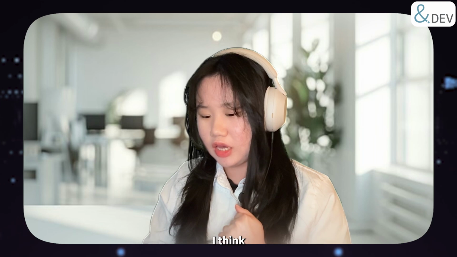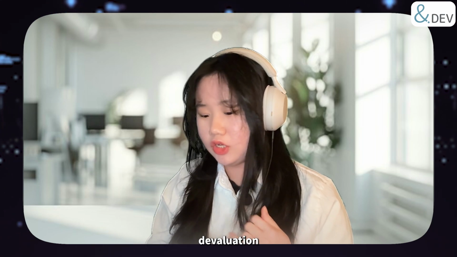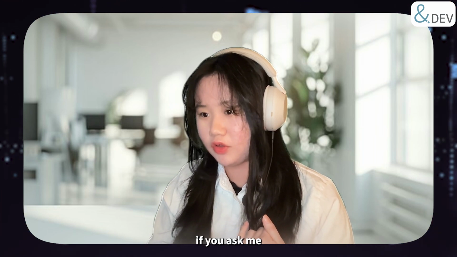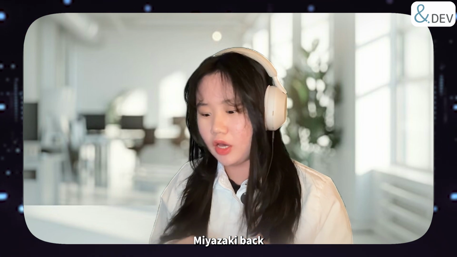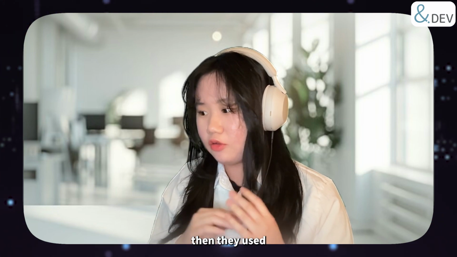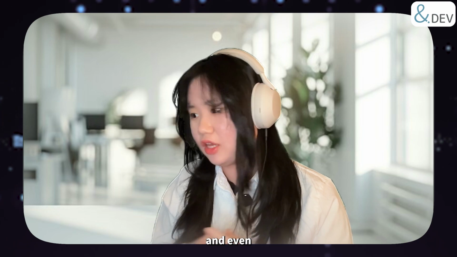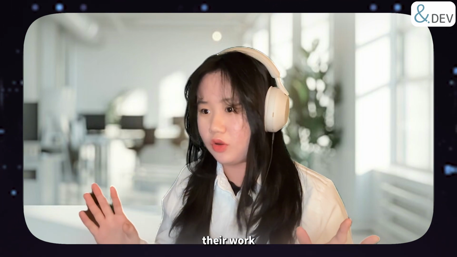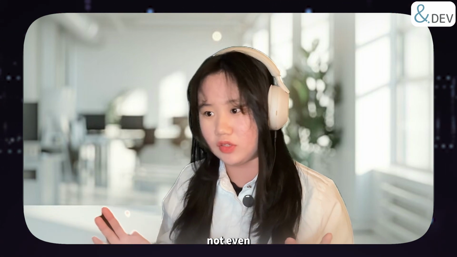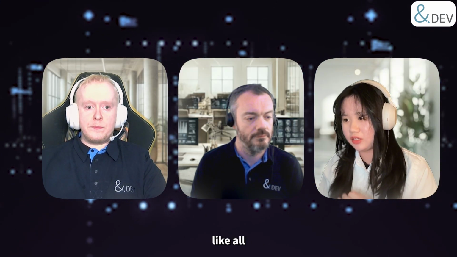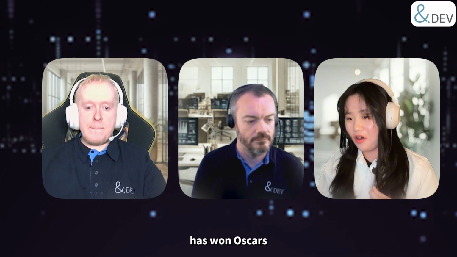And third of all, I think this is sort of like a devaluation to human art, if you ask me, because Miyazaki, back then, they used to hand draw these animations, and even until now, I believe 90% of their work is hand drawn and not even CGI involved. So now you're saying that ChatGPT can literally generate all this artwork in such a short amount of time and is accessible to everyone out there. What will it do to the business? What will it do to the artists? And this artist has won Oscars.